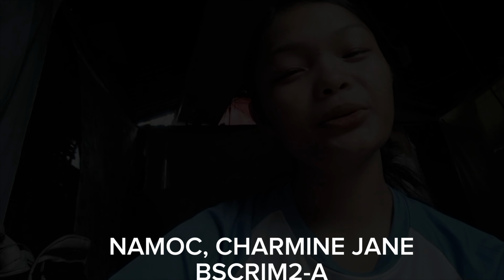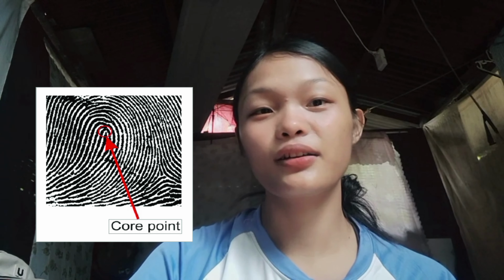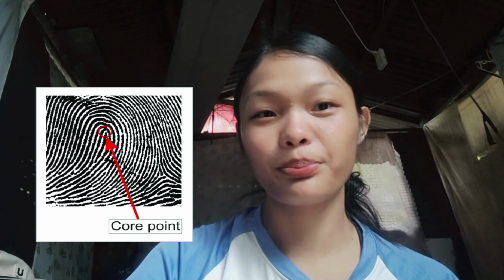Hi everyone, today I'll be discussing how to identify the core and delta of the fingerprint and the 8 general types of the fingerprint. So what is core and delta? The core is the center or the middle of the fingerprint pattern. And delta is a point where ridge lines form a triangle or fork, like a Y shape. So now let's go over the 8 general types of fingerprint.